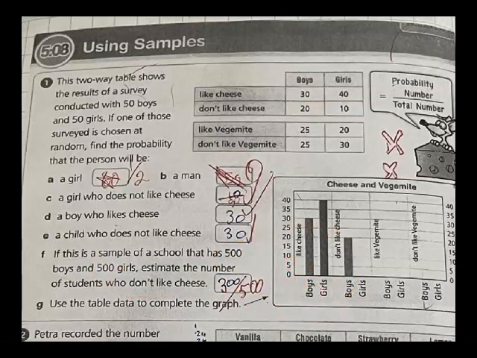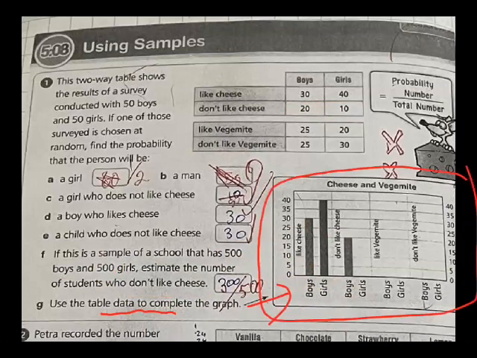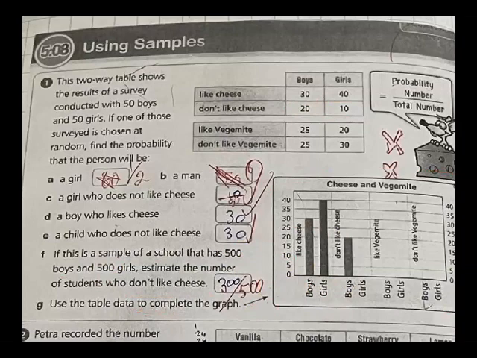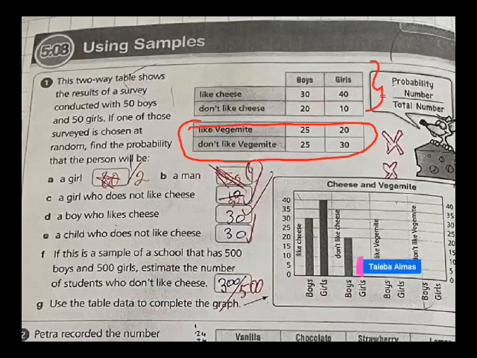Correct. Okay, next the question is use the table data to complete the graph. Can you complete this graph, Abdurrahman? Don't like cheese, girls. This is done. The cheese one is done. You have to write this like Vegemite. How many boys like Vegemite, beta? Wait. How many boys like Vegemite? 25. Yes, 25. Please write 25 there on the graph.